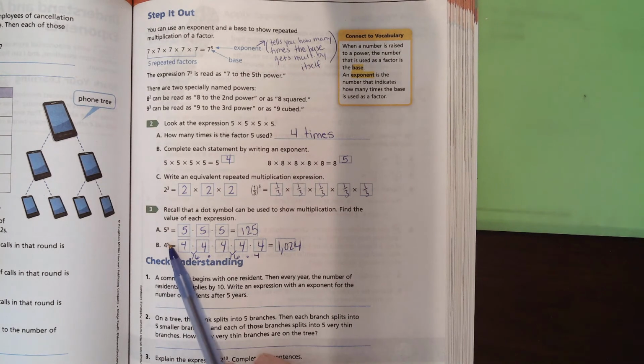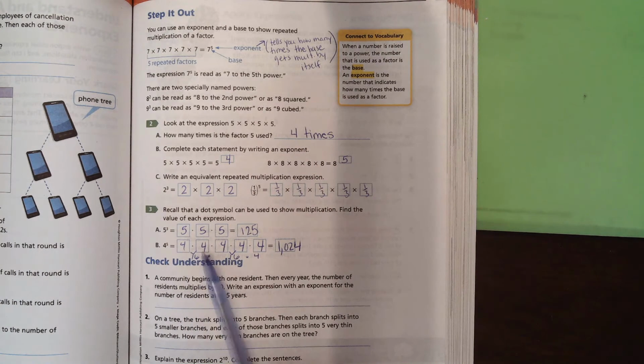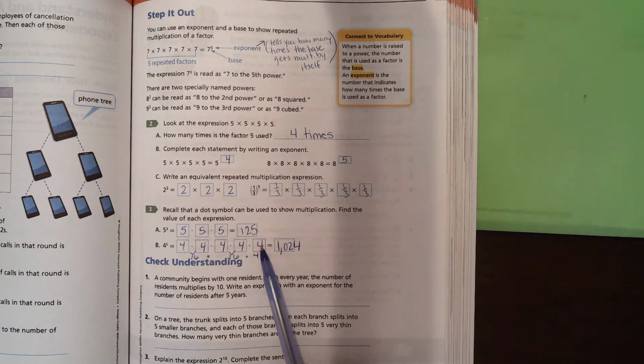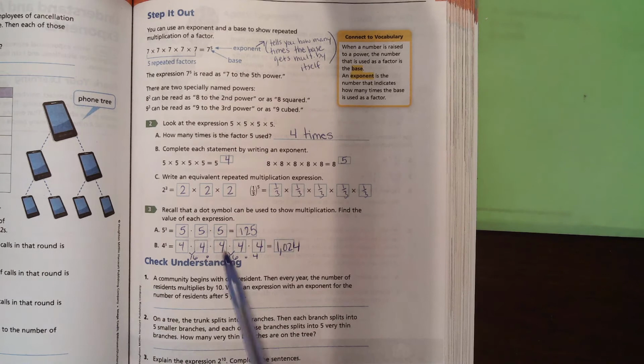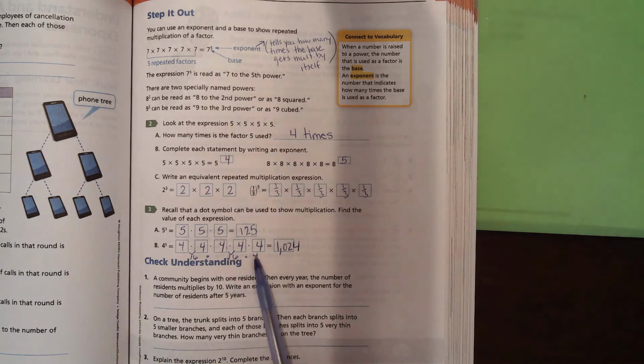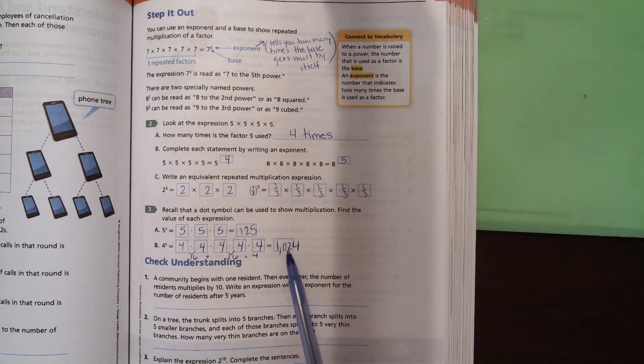4 to the 5th power. 4 times 4 times 4 times 4 times 4. 4 times 4 is 16, times 4 times 4 is 16, times 4. So 16 times 16 times 4 will give you 1,024.